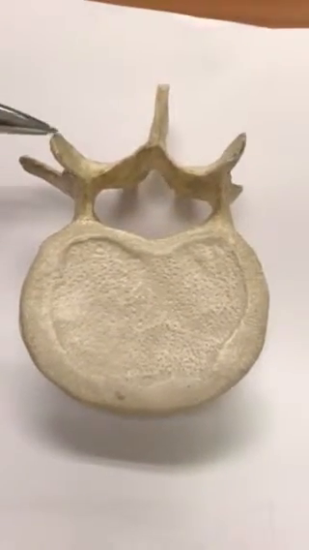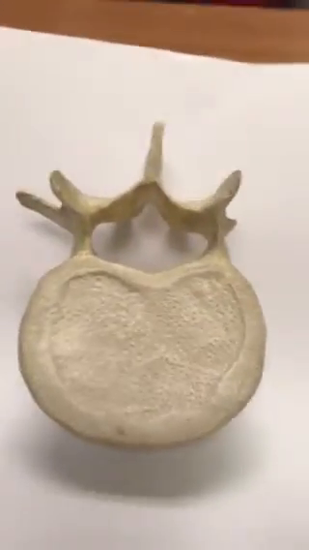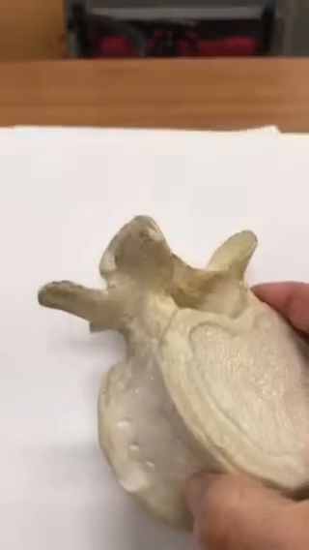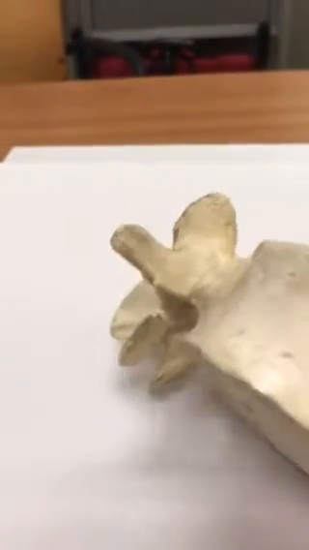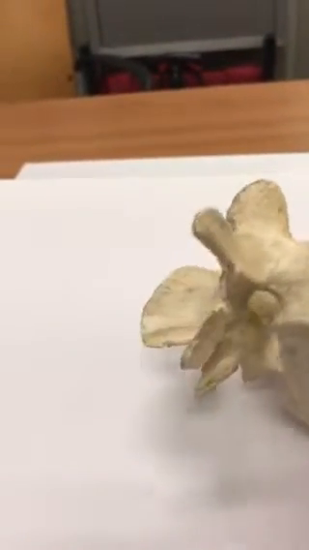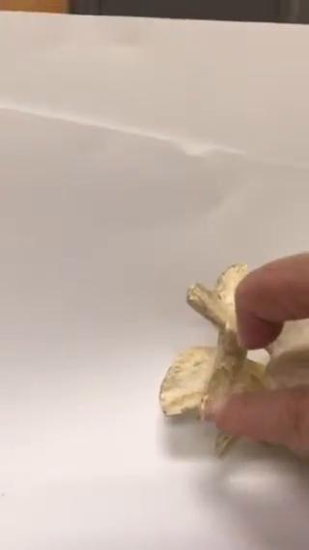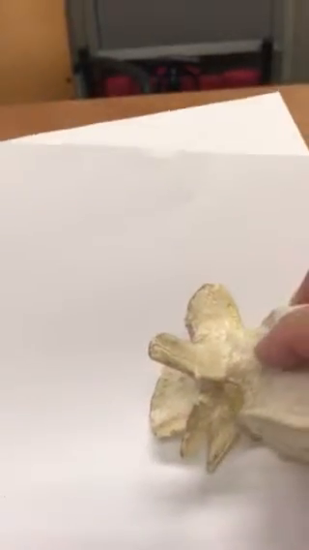Now the ear right here, the thing that looks like the ear, is going to be the superior articular process. Okay? And then down below, that looks like the leg right there, right next to the spinous process, is the inferior articular process. So this area right here is the inferior articular process.